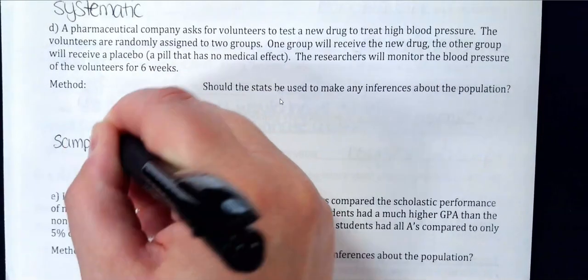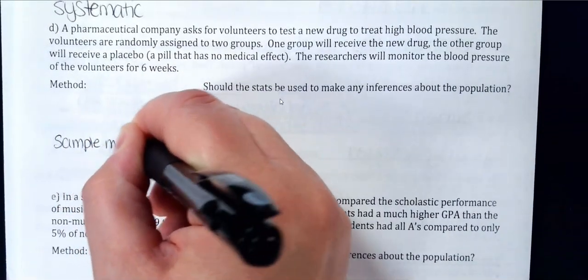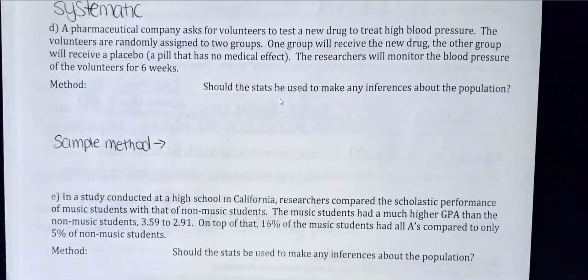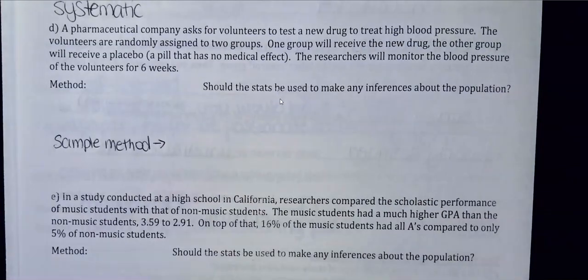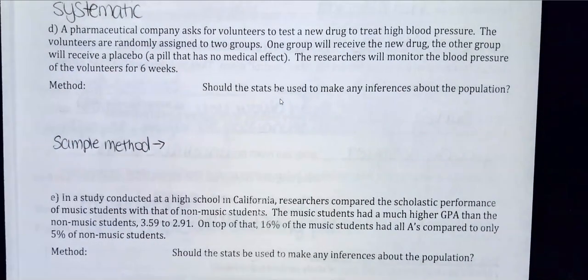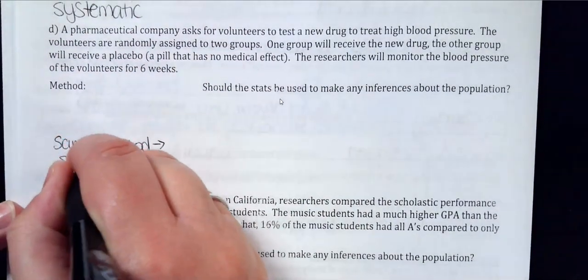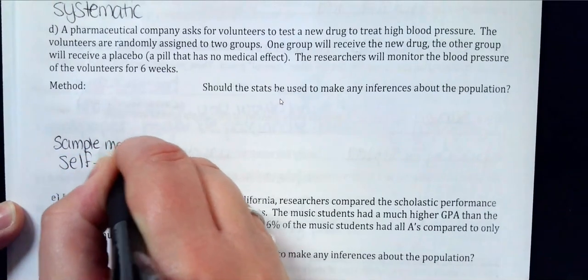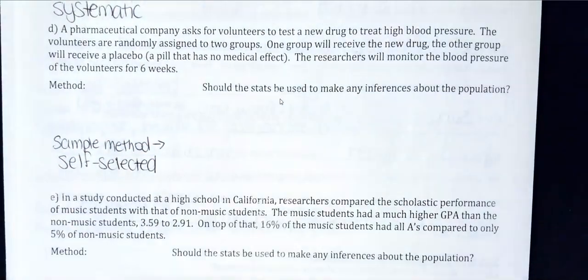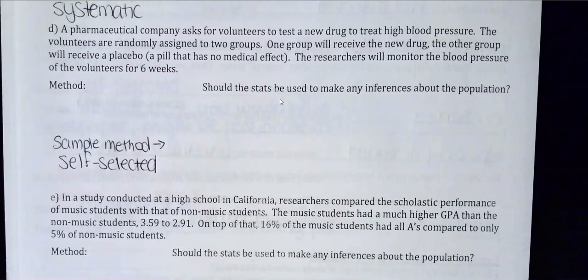See if you can tell me which sample method am I using here? How am I getting my sample here? It says we're going to have people volunteer to take this medication. Then we're going to split it into two groups. What kind of sample am I looking at? Anytime it's volunteers, they're volunteering themselves, so they're selecting themselves. So this is self-selected. Okay, now what type of study are we doing here? This is controlled because we're going to split them into two groups.